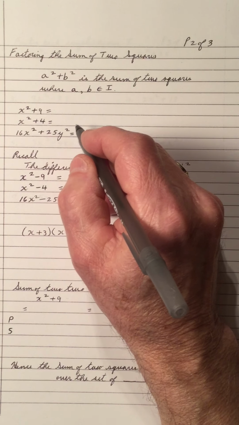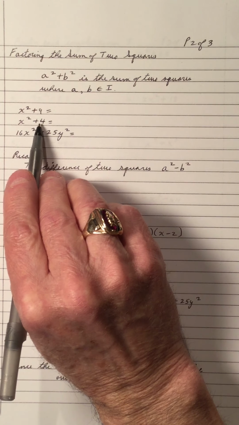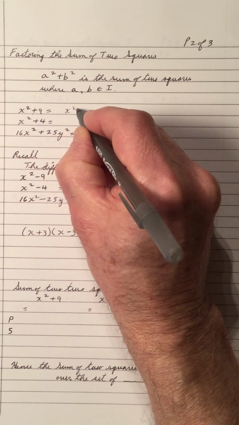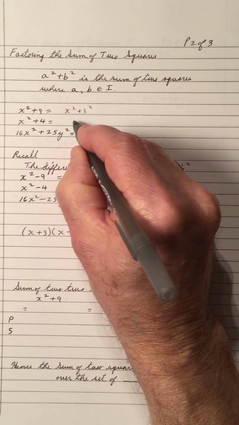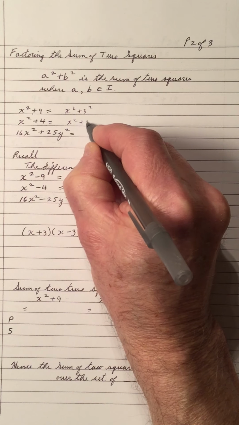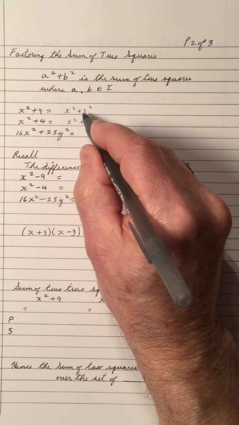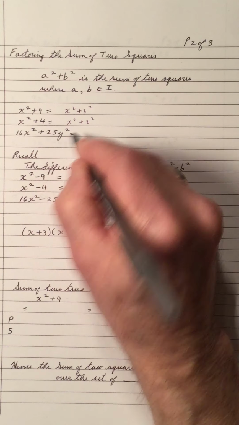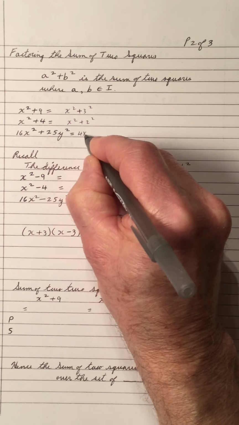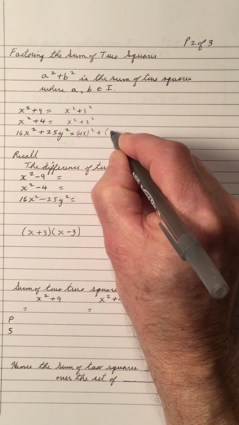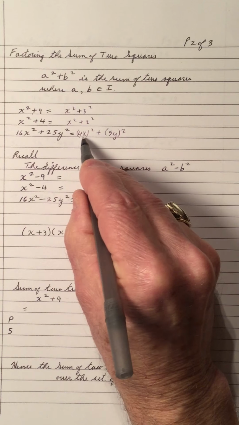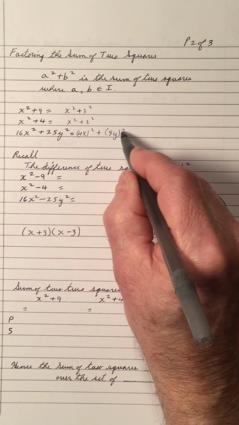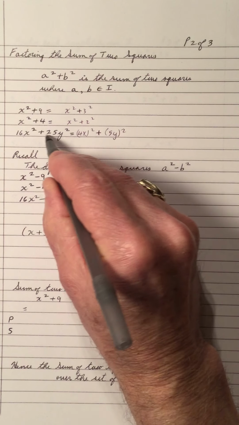So notice this one is x squared plus 9. Notice we have x squared plus 4. That's the sum of two squares. So that's x squared plus 3 squared. That's x squared plus 2 squared. That's x being squared, 3 being squared with a plus. And this one right here, 16x squared plus 25y squared, is 4x squared plus 5y squared. So notice that 16x squared is 4x being squared, 25y squared is 5y being squared. So that's the sum of two squares.